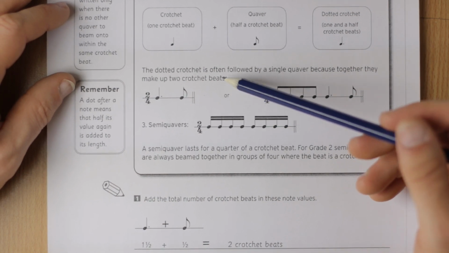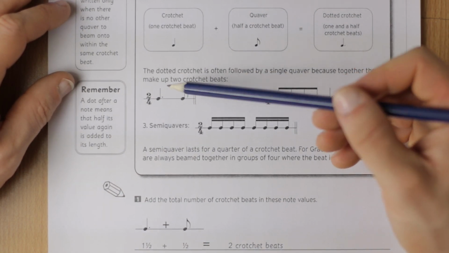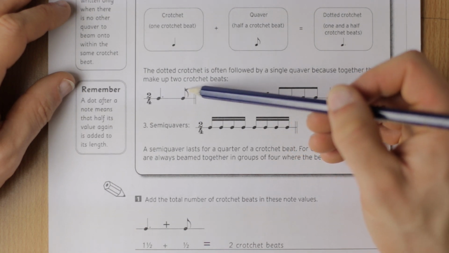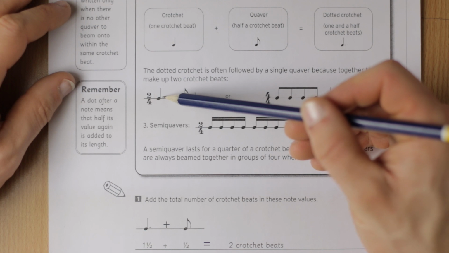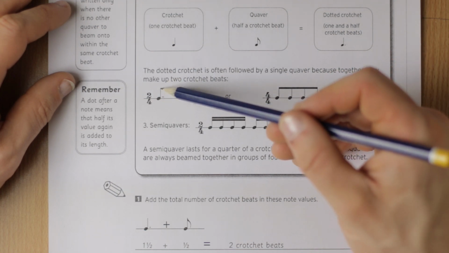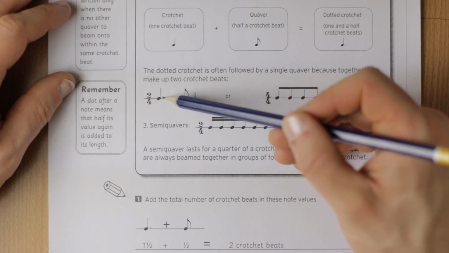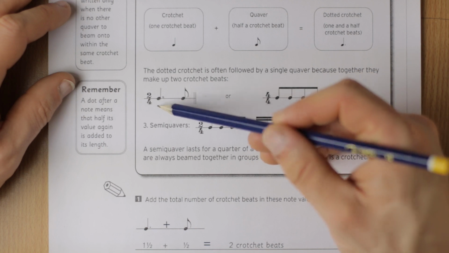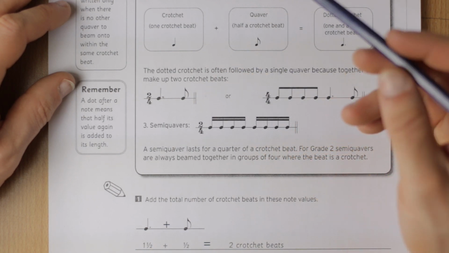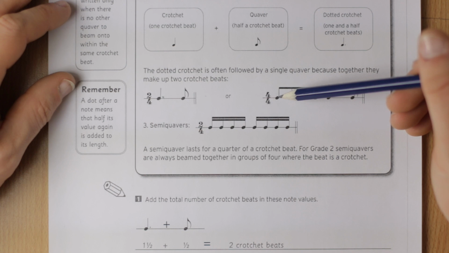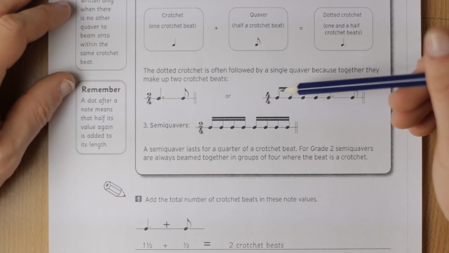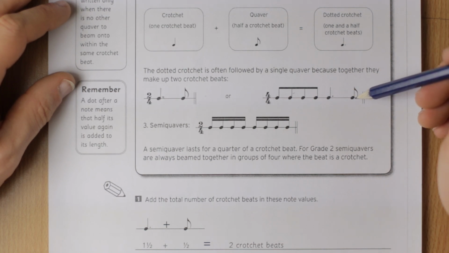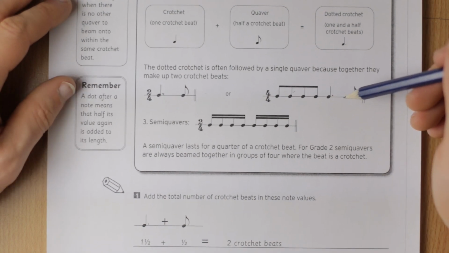The dotted crochet is often followed by a single quaver because together they make up 2 crochet beats. So this is about how notes are often grouped, and when you have a dotted crochet you'll often find it's followed by a quaver, because then that makes up the other half of that dot. So we've got the crochet, which is 1, the dot attached to the crochet, which is a half, and then another half here, which adds it all up to 2. Or another example, we've got 4 quavers, that's half, half, half, half, that's 2 beats. Then we've got another dotted crochet with a quaver, so that makes up 2 beats as well.